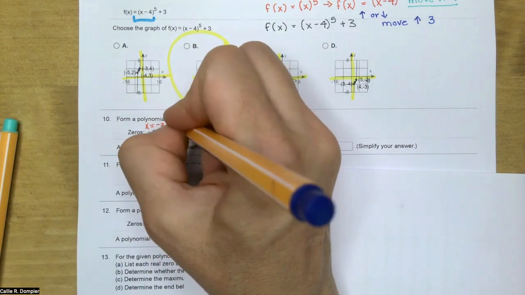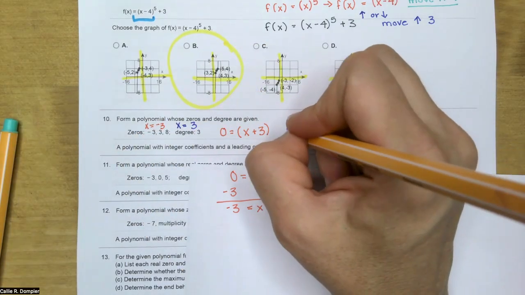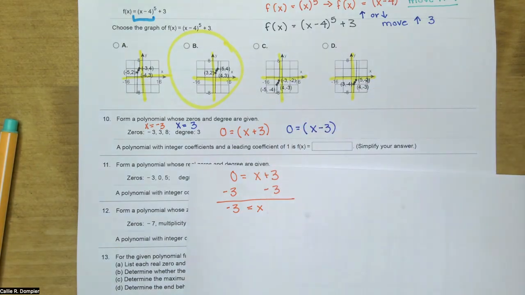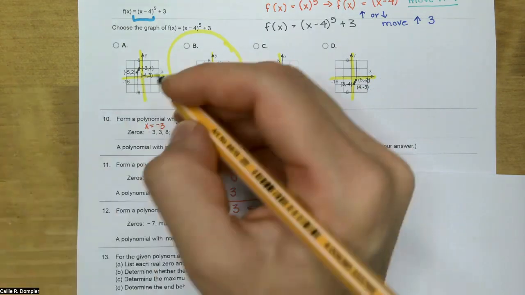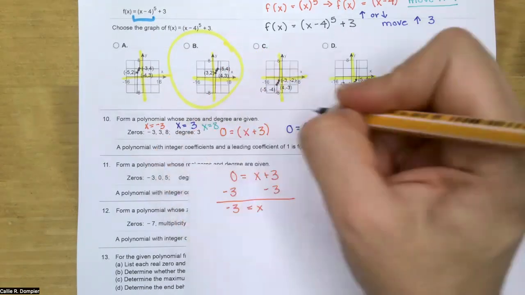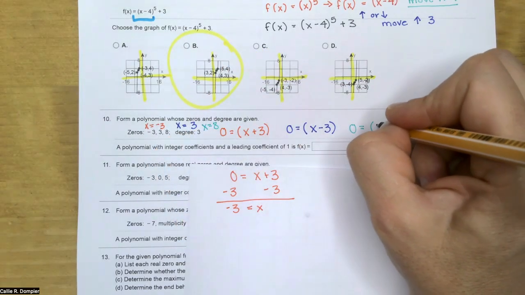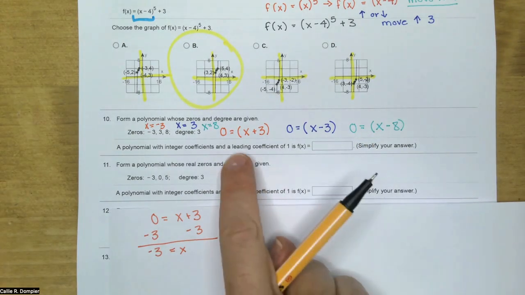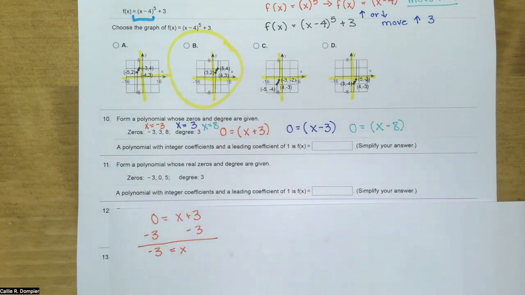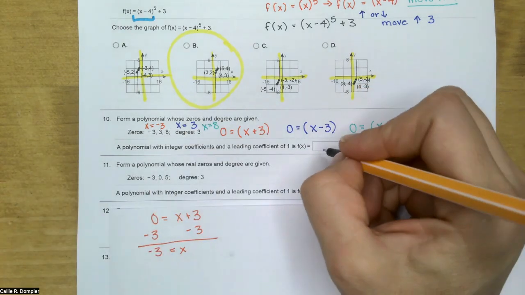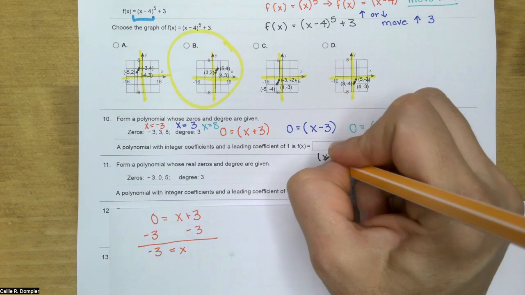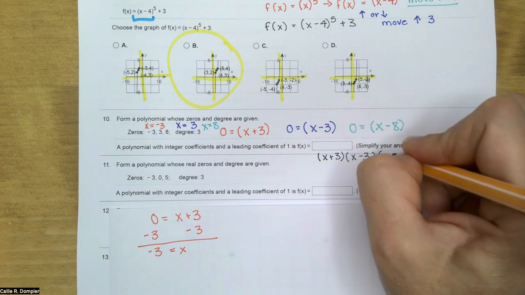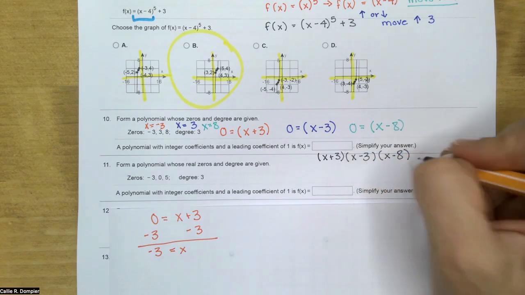For x equals 3, it's going to be 0 equals x minus 3, right? And then for x equals 8, it's going to be 0 equals x minus 8. So my polynomial is those 3: x plus 3 times the quantity x minus 3 times the quantity x minus 8.